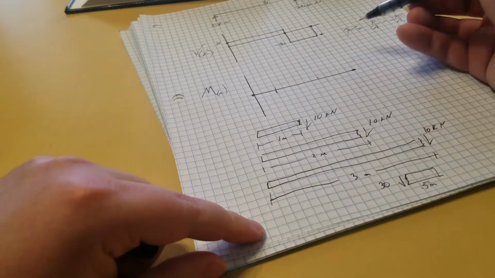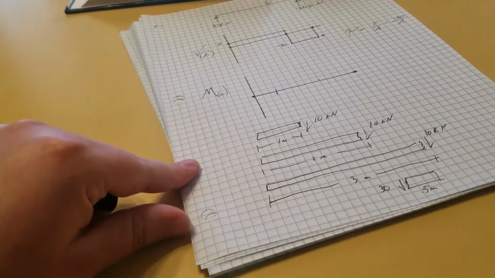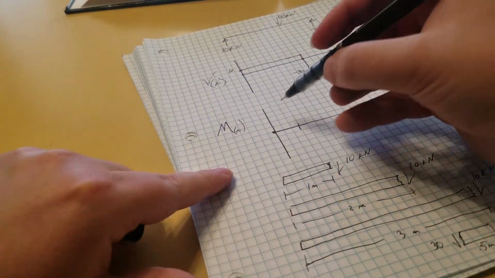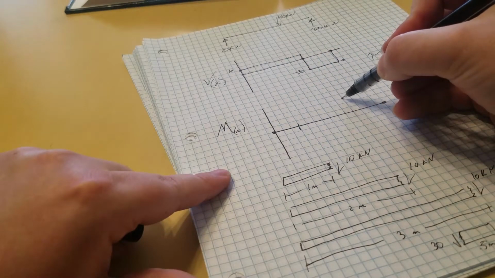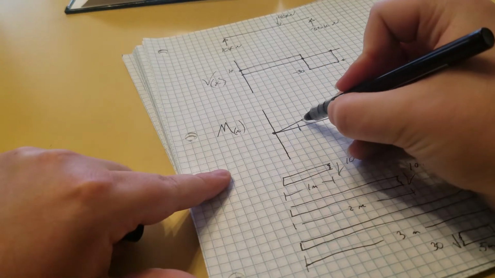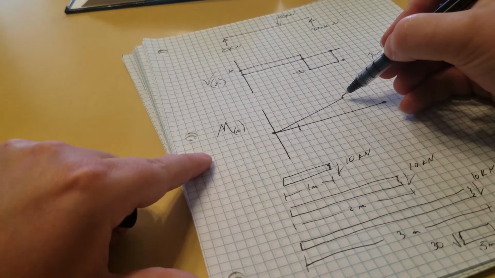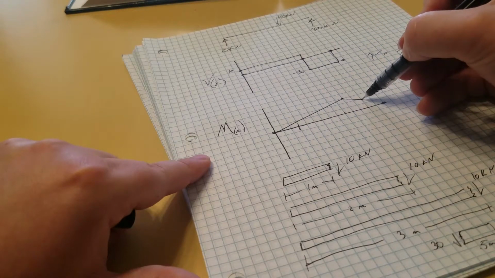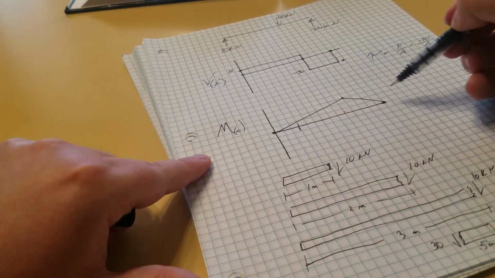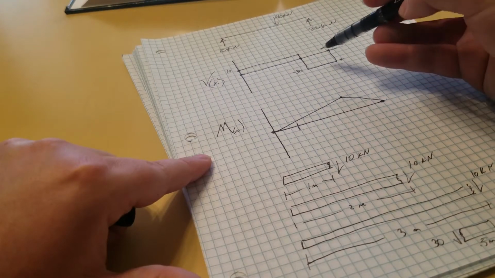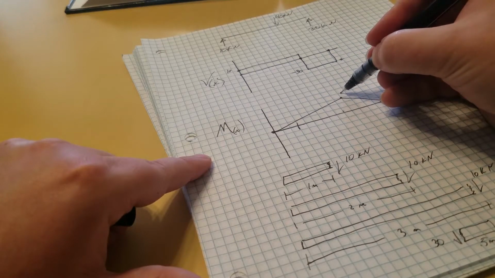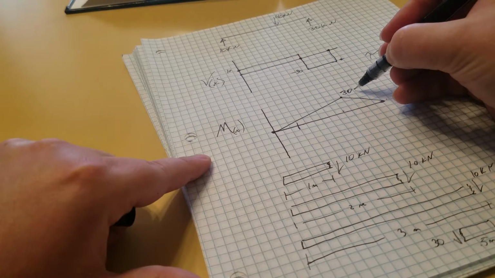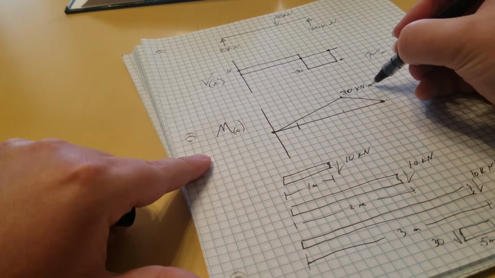Okay, so where's 30 at? Let's see here. So we're going to climb slowly up to 30 and then abruptly down. And I know these 2 points are 0 and this is my local maximum. Sorry, these are at the same spot. 30 kilonewton meters, like that.